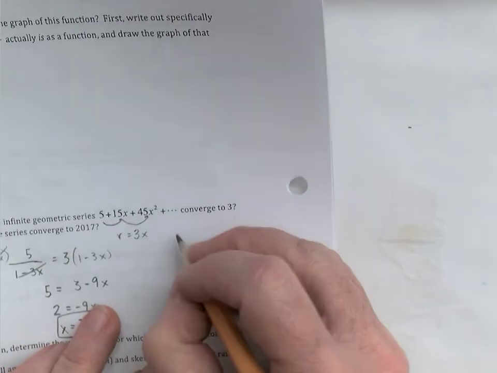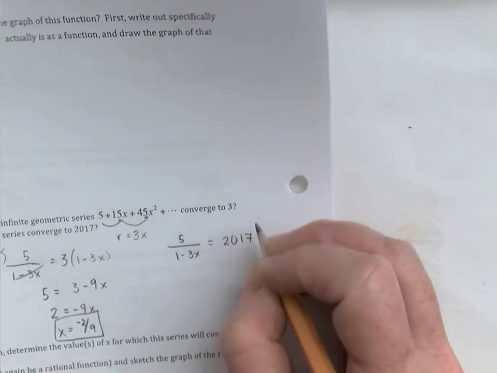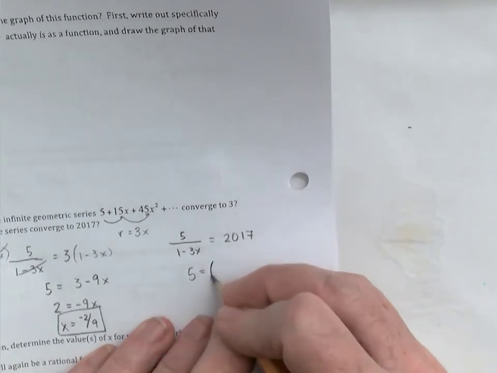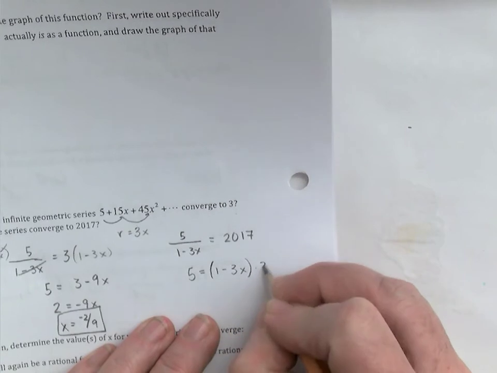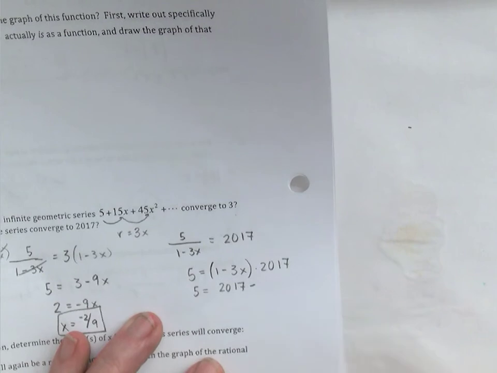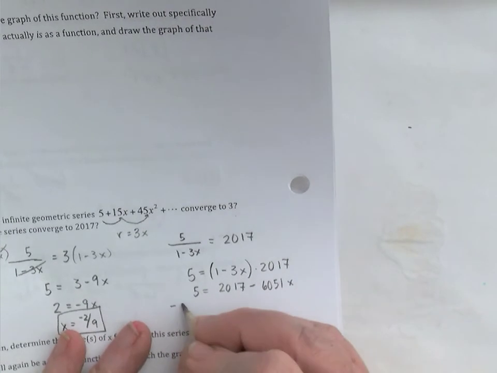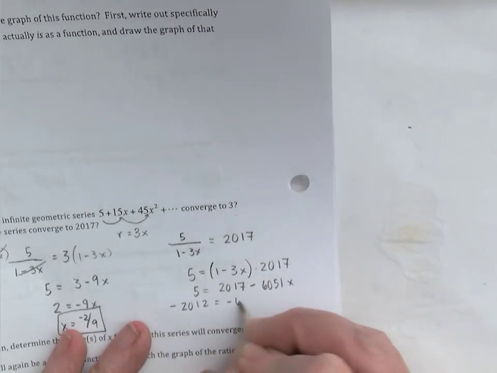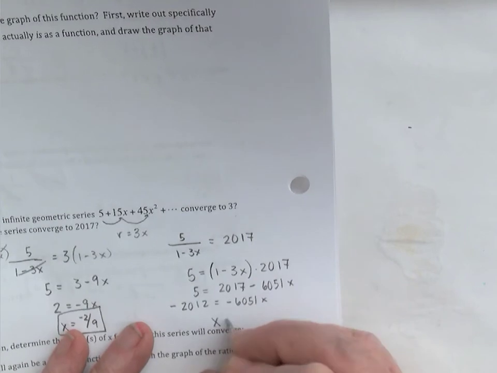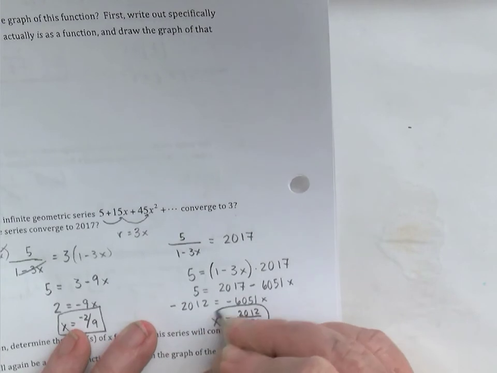For what value of x does this converge to 2017? Well, 5 over 1 minus 3x then is 2017, which gives us 5 is equal to 1 minus 3x times 2017. I guess I'll distribute this. 5 is equal to 2017 minus 2017 times 3, which is 6051. This is going to give us negative 2012 is negative 6051x. So x is going to be 2012 over 6051.